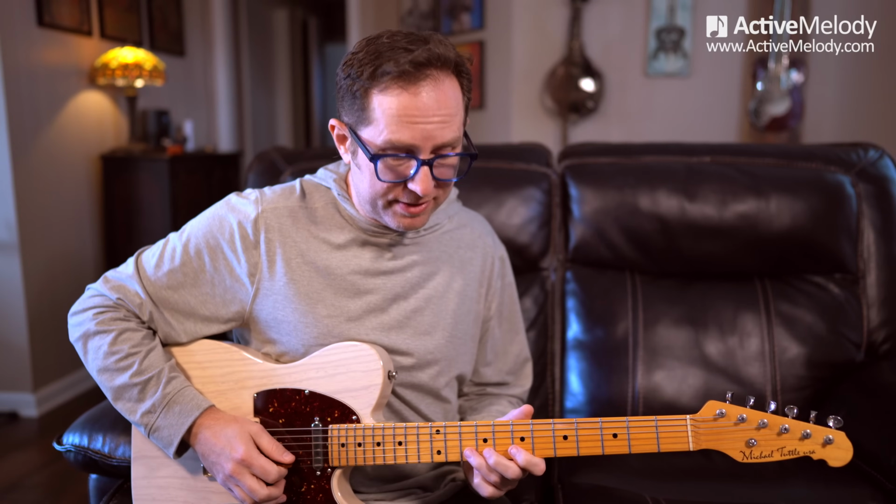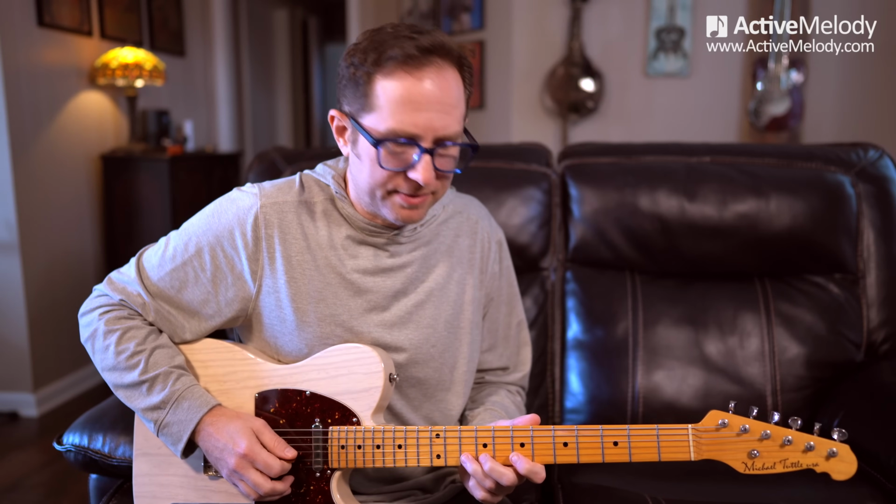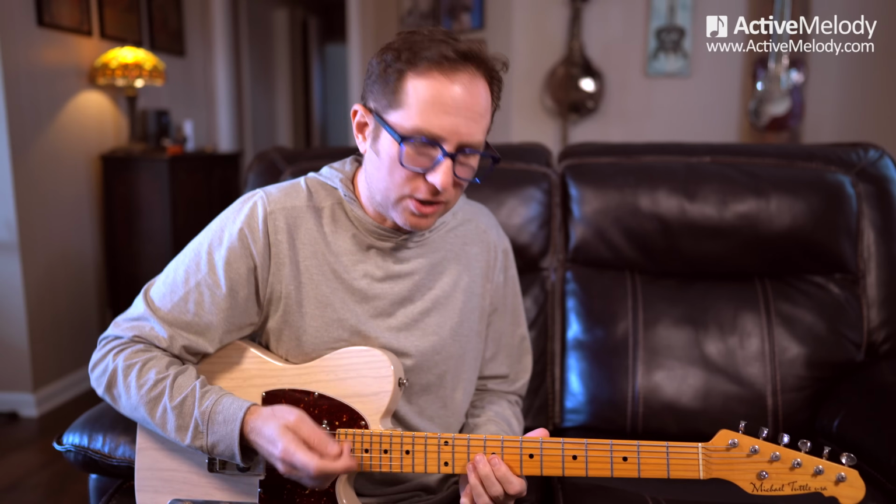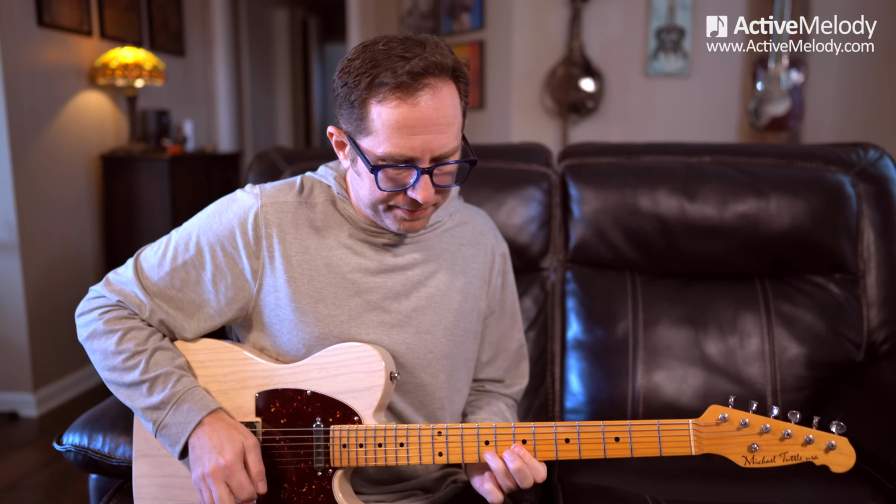The last one we'll look at, which is my favorite, is the flat 7. Listen to that. There it is against the 5. That's sounding bluesy. So if you're playing a blues lead or blues thing, you can land on that flat 7 and get that bluesy sound. It's also in your minor pentatonic, right?